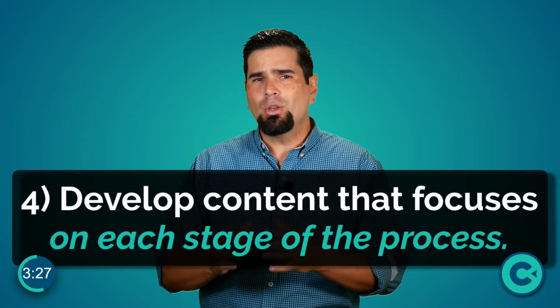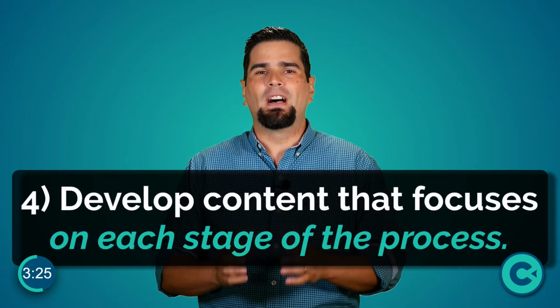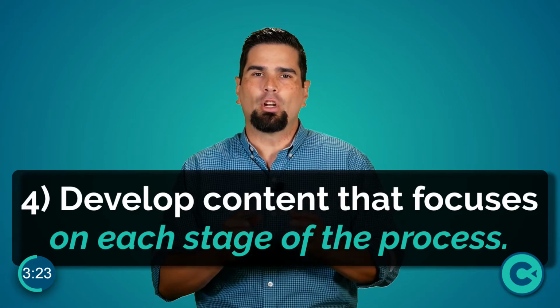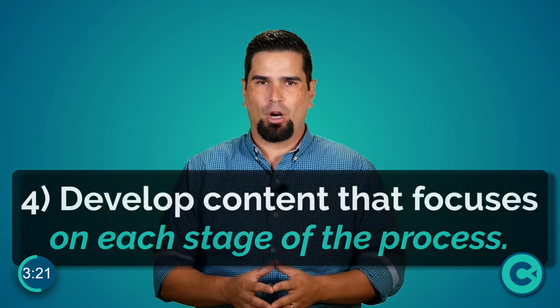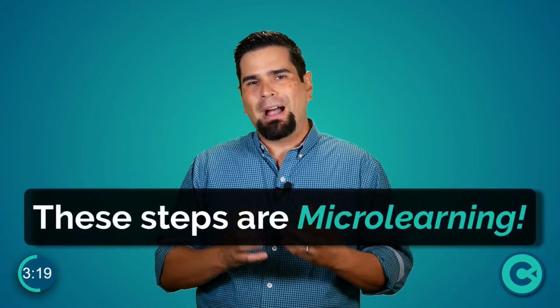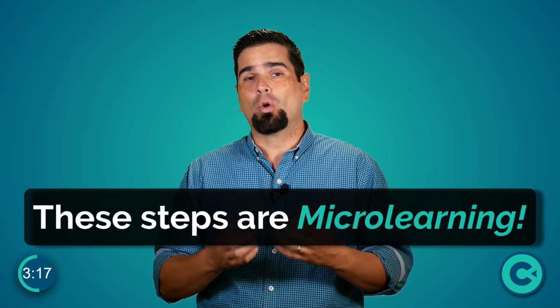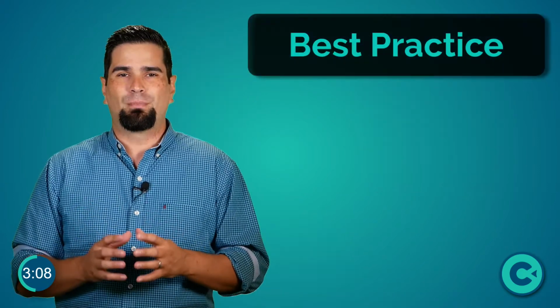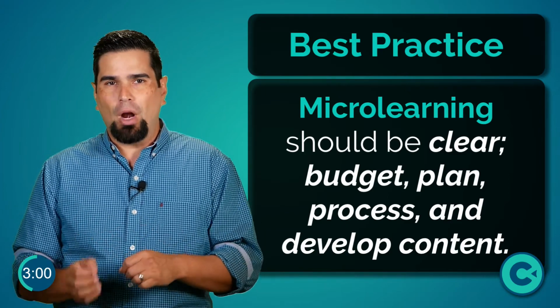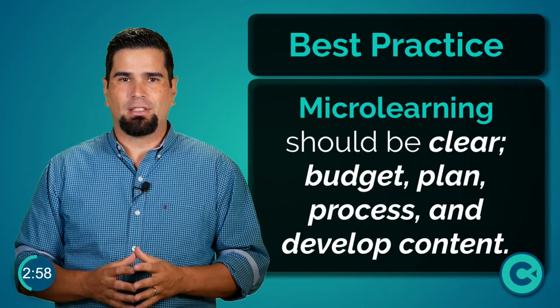Fourth, once you have your process, develop content that focuses on each of the stages of your process. These steps are microlearning, and they are your content. Now, you're going to deliver this content through video, audio, infographics, articles and blogs, and quizzes and tests. Best practice. Microlearning should be clear. This is done through carefully budgeting, planning, processing, and developing content.